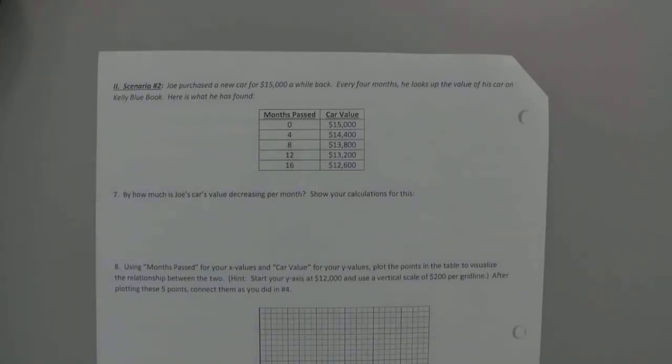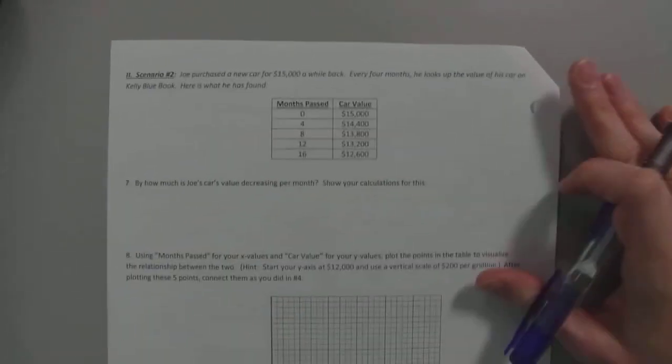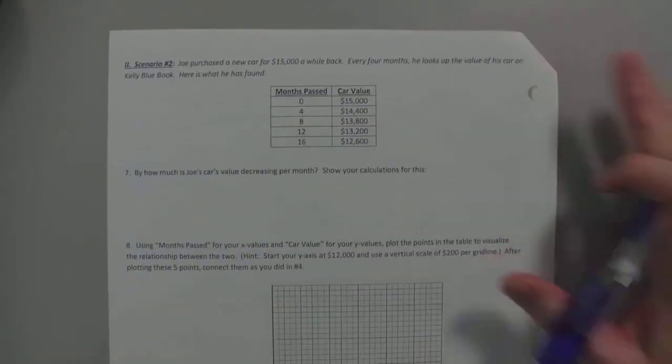I don't know why you'd ever do that, guys. You would just get depressed every 4 months about how much your car is not worth. But notice we can do the same kind of thing that we did on the previous page. We can notice a pattern every 4 months that it's going down at a certain rate, okay?